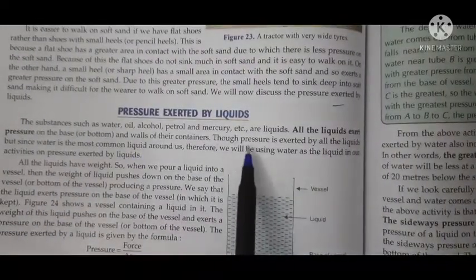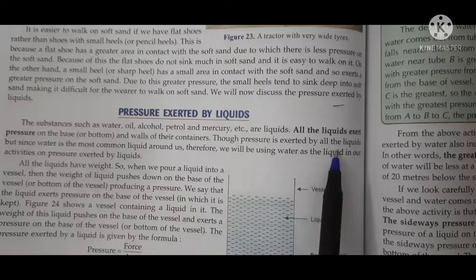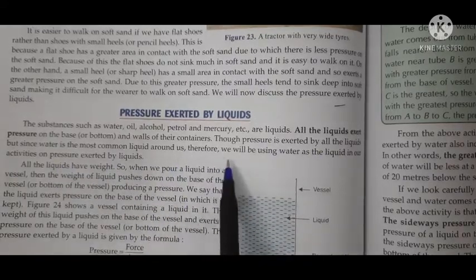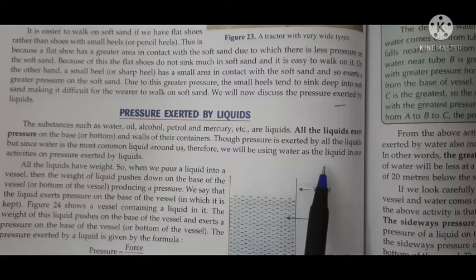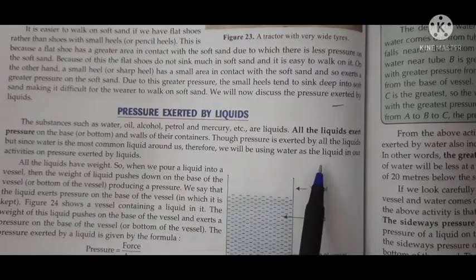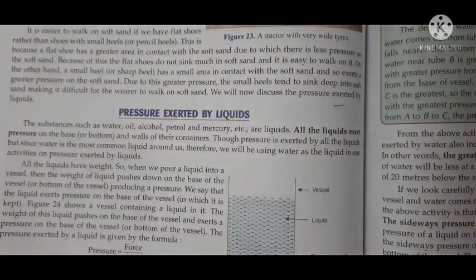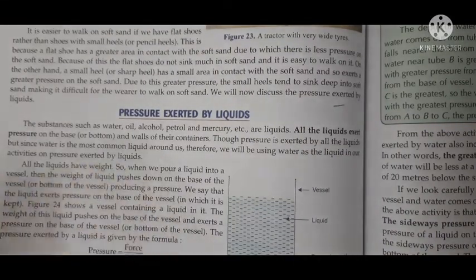Now here students, see here, though pressure is exerted by all the liquids, since water is the most common liquid around us, we will be using water as a liquid in the activities on pressure exerted by liquids. All the liquids exert pressure, but we will take water because it's a very common liquid.